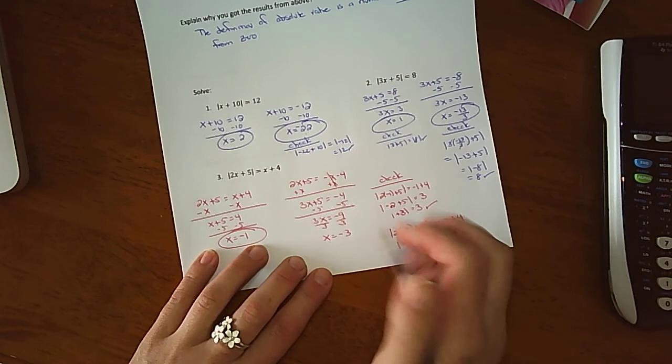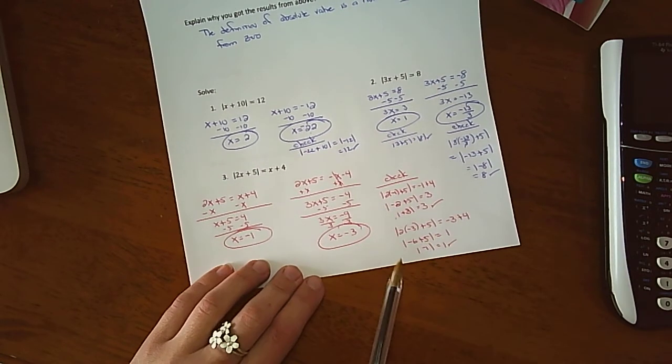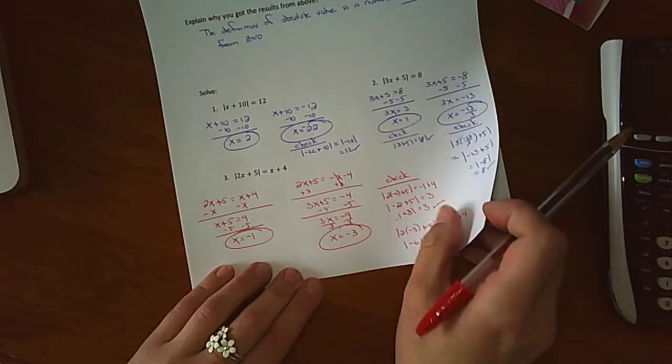Yes, it does. So I'm going to circle it. Now, all of these worked, but sometimes you do have to reject one. Let's try some more.